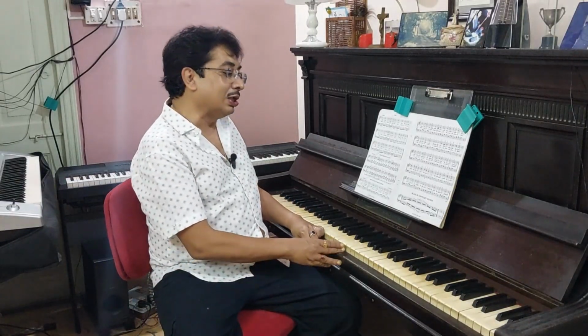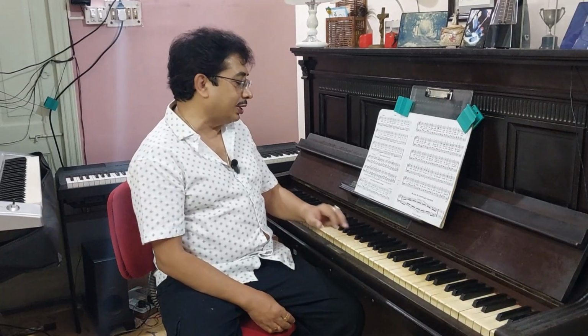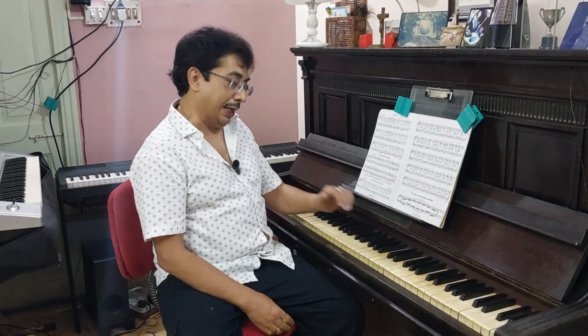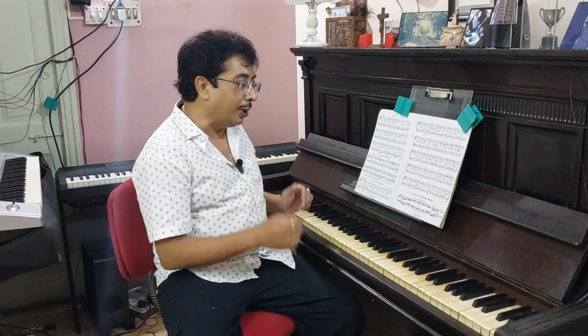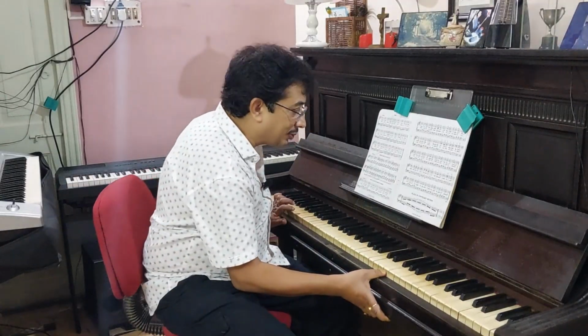Look, there are two colors on the piano. One is white keys and one is black. And when we play, we take this combination of two keys, one white and one black. Let's play some music.